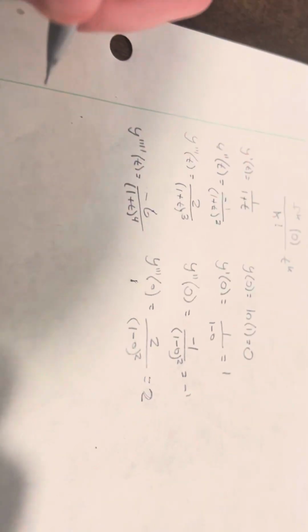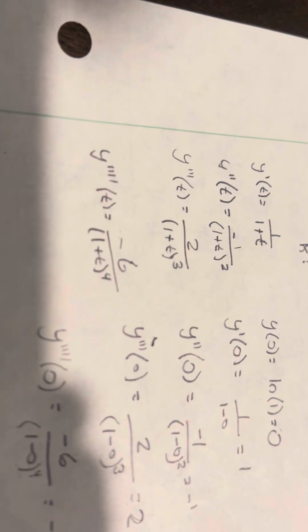Then y triple prime of 0 is 2 over 1 minus 0 squared, and that equals 2. And lastly, y quadruple prime of 0 equals negative 6 over 1 minus 0, and that whole thing is to the 4th. And that equals negative 6. Sorry, I made a little mistake up here. It's not squared for our triple prime. It's actually to the 3rd power. Yes, it's to the 3rd.